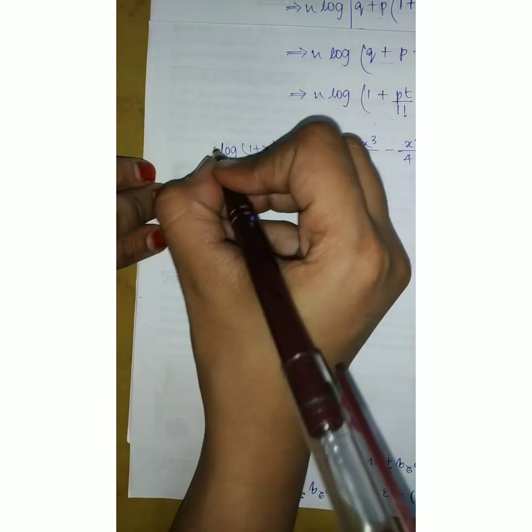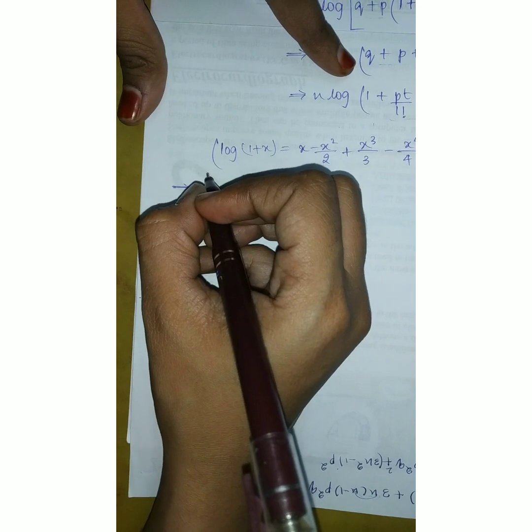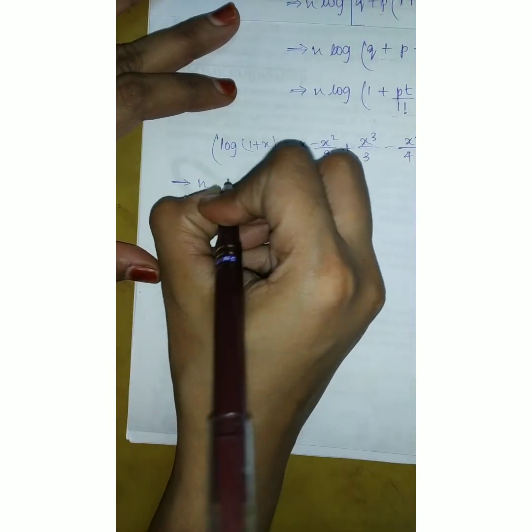Now substituting this formula here, we get n into, as we have this whole term in the place of x, we write pt by 1 factorial.